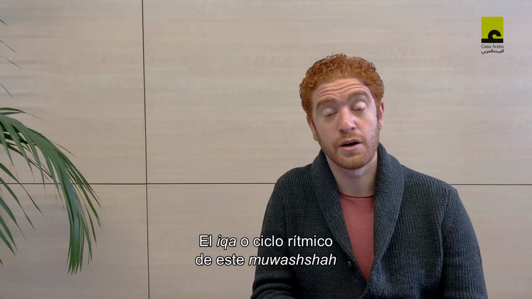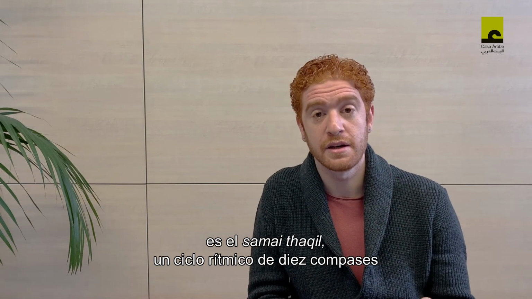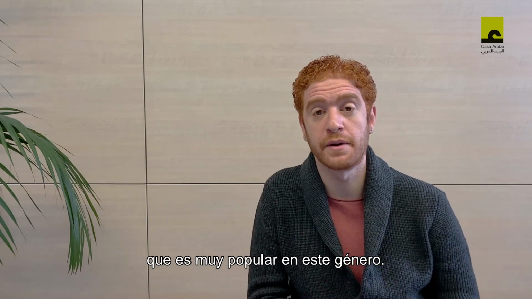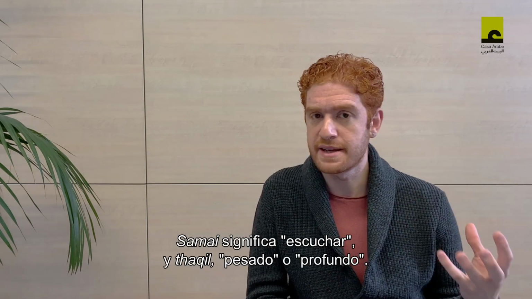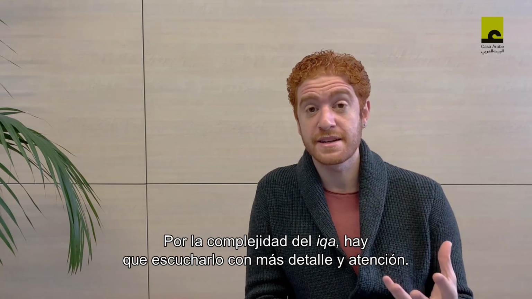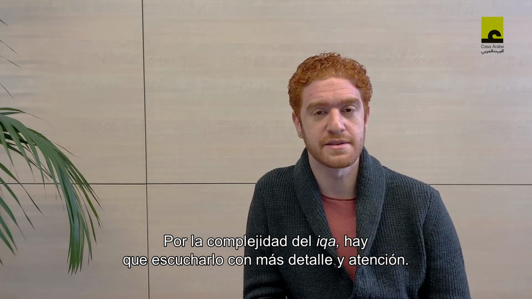The iqa' or the rhythmic cycle of this muwashah is the sama'i thaqil, which is a 10-beat rhythmic cycle and is a very popular iqa' in this genre. Sama'i means listening and thaqil means heavy or deep. Now because of the complexity of this iqa', it requires a bit more deep and focused listening.